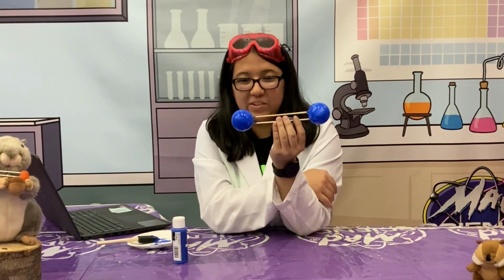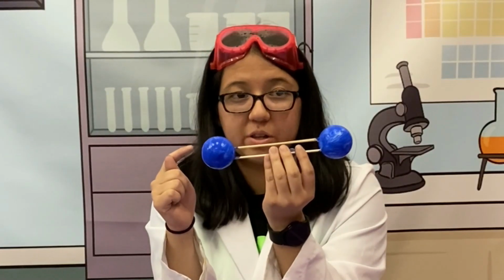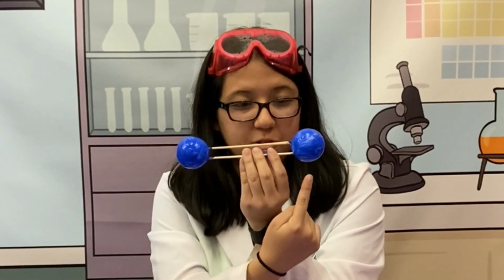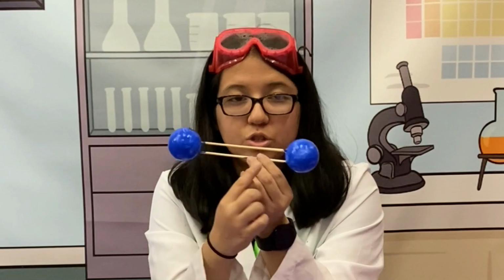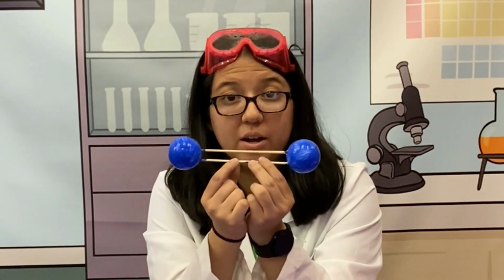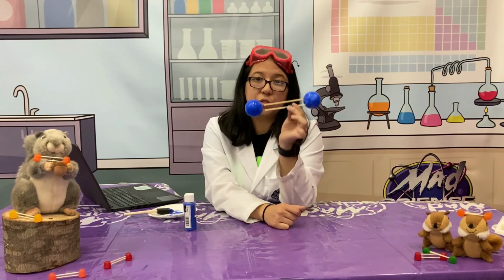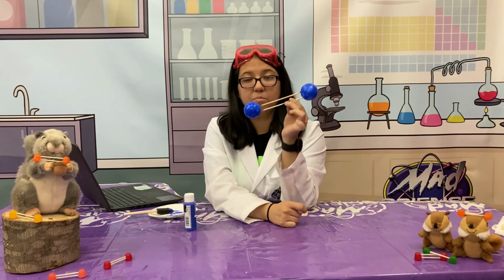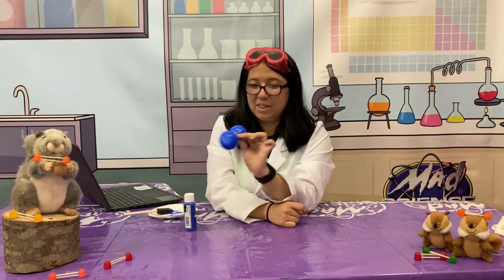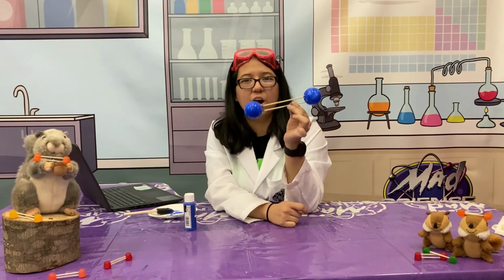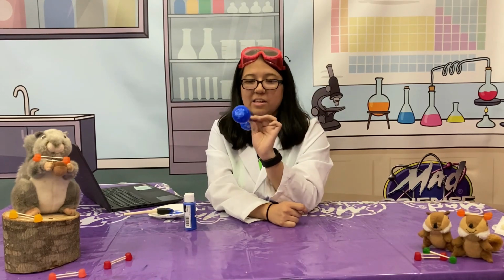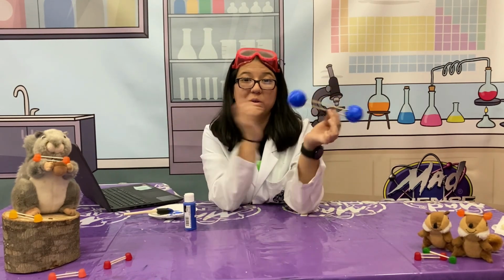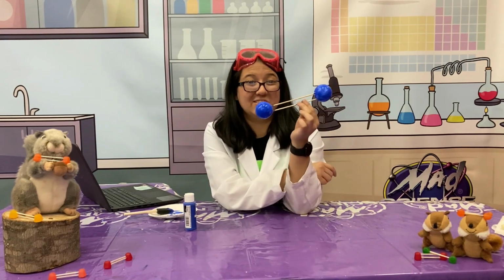So check this out. We have one oxygen molecule and a second oxygen molecule, and then these 2 skewers represent the covalent bond that holds them together and makes oxygen oxygen. It's also why oxygen is also called O2, because it's 2 oxygen molecules that make up our model. That's pretty cool, and a really neat way to see the oxygen molecules that are floating all around us. Pretty neat, wouldn't you say?